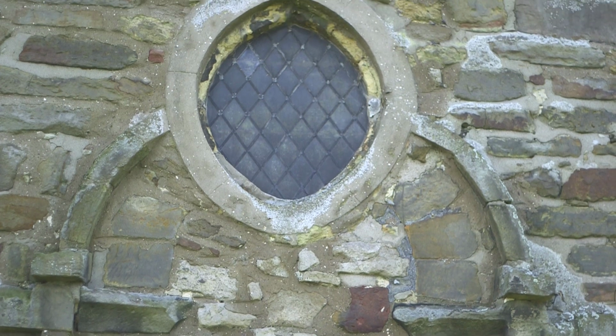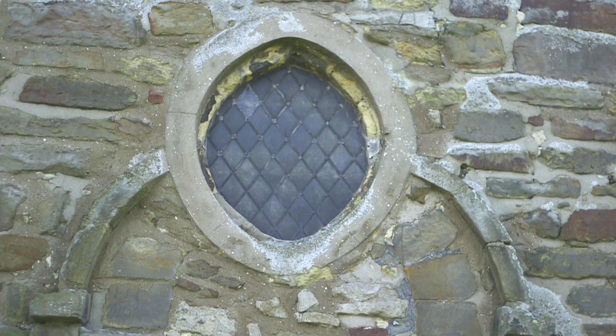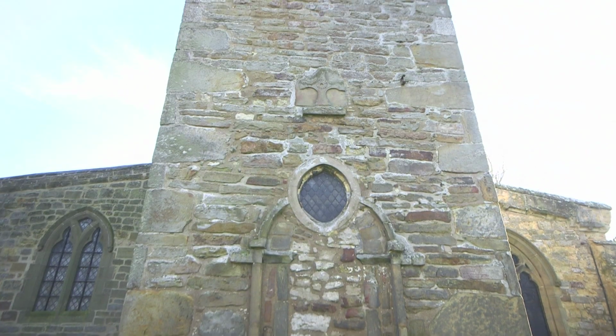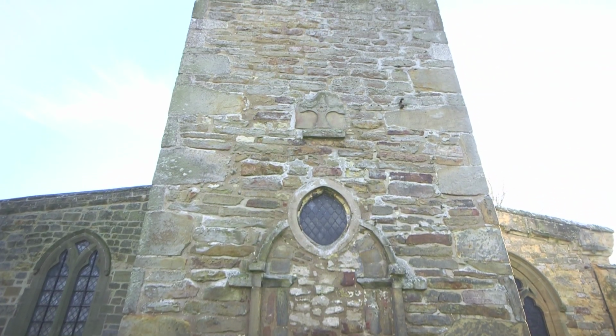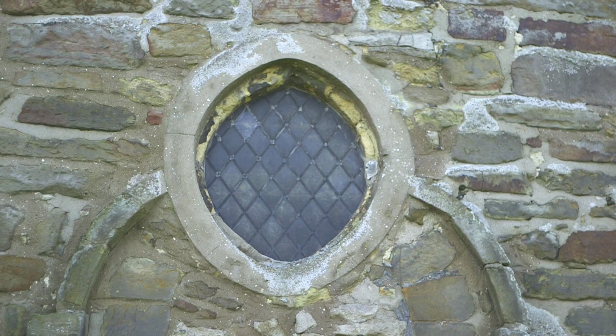This one is from the 12th century, and the word vesica is from the Latin word for fish's bladder, which is the same shape. Now interestingly, vesica piscis is the Latin for the early Christian fish symbol that we know as ichthus in Greek, pretty much the same shape.